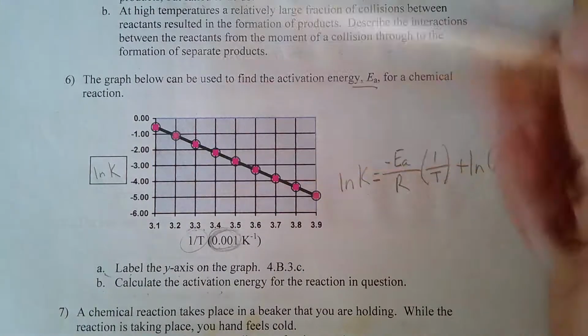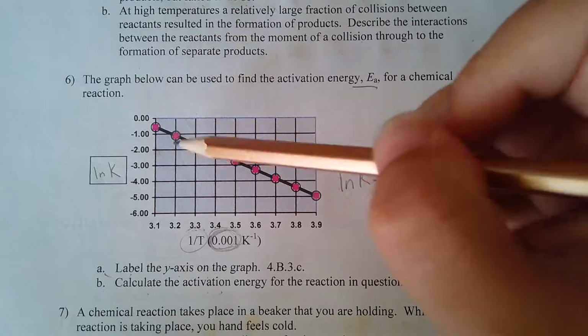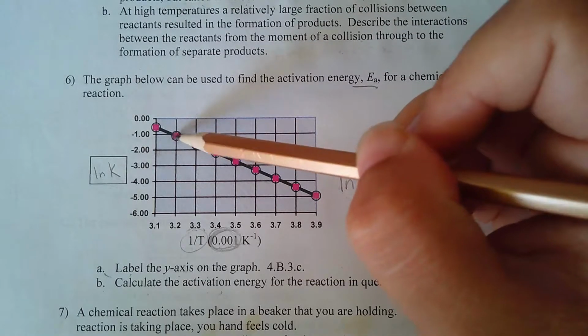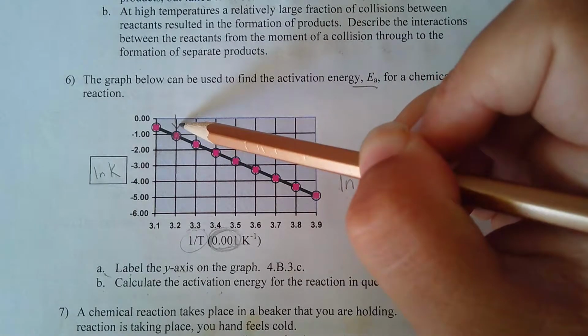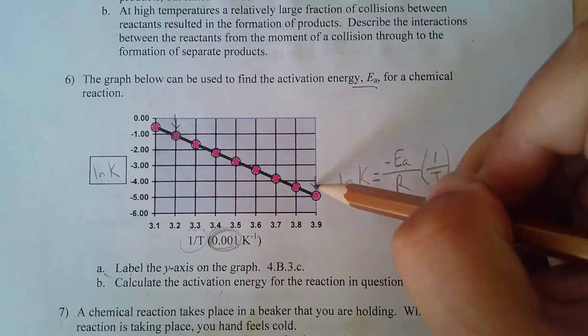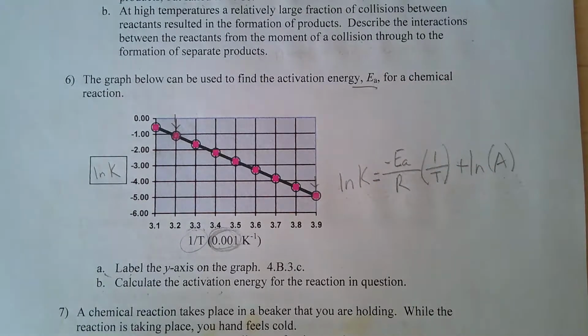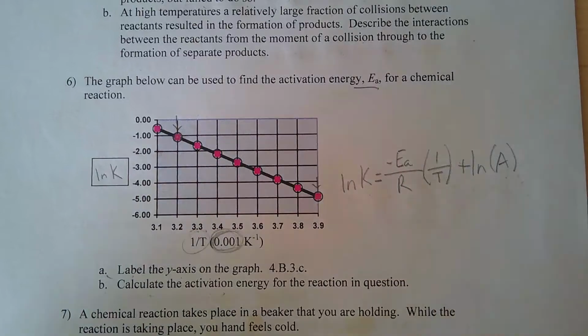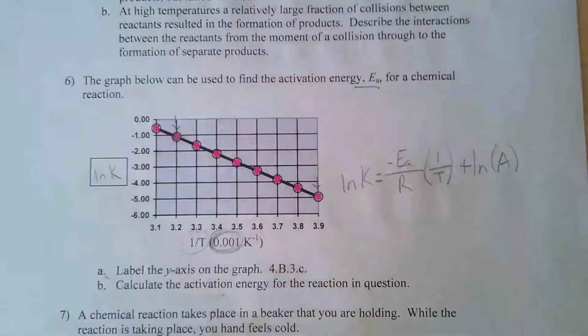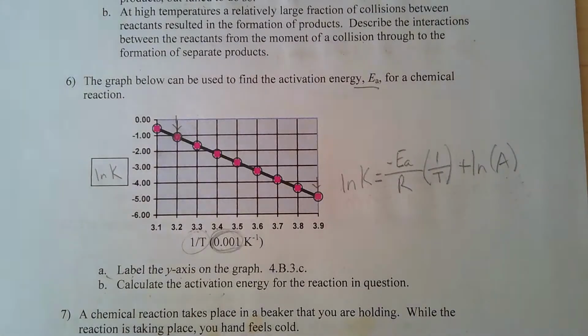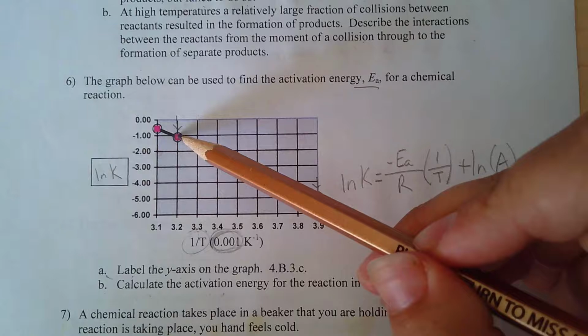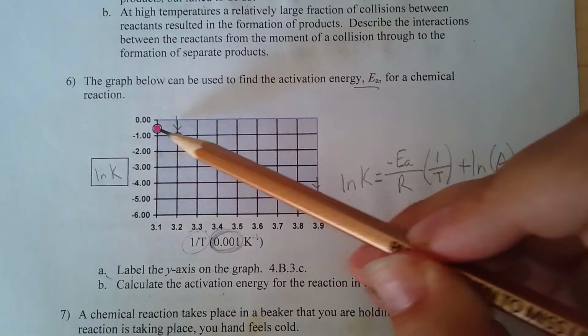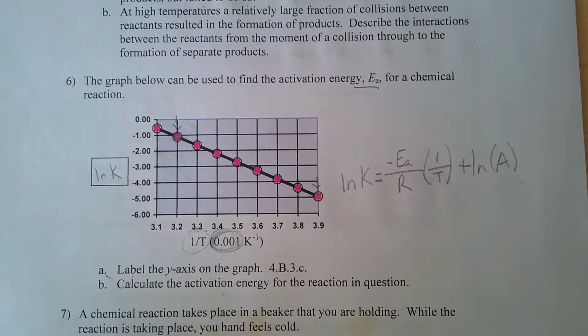The other thing to keep in mind is whenever you're given a question like this, you always want to pick points that are very close to an actual intersection of the two lines. That way your data is guaranteed to be as best as it can be, or as close to the correct answer as possible, if you pick points that are actually intersecting on intersecting lines in the graph.